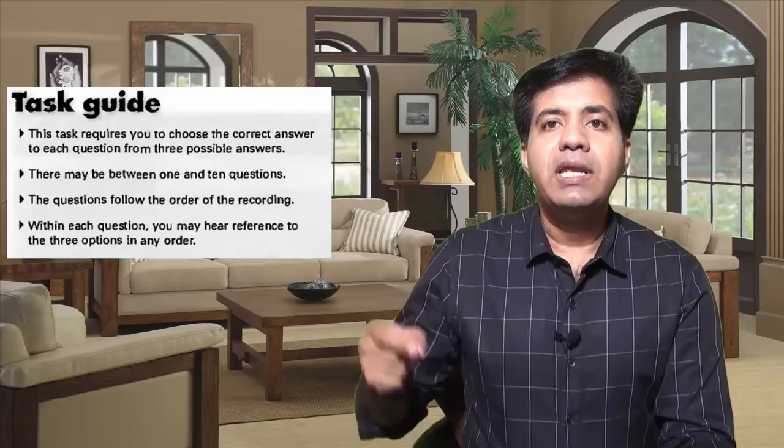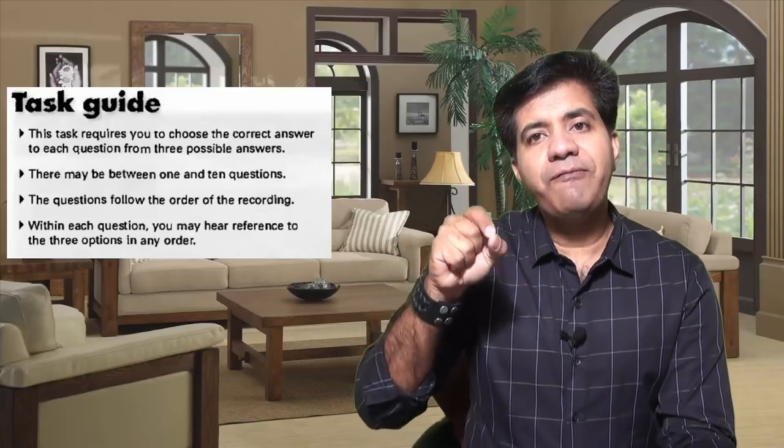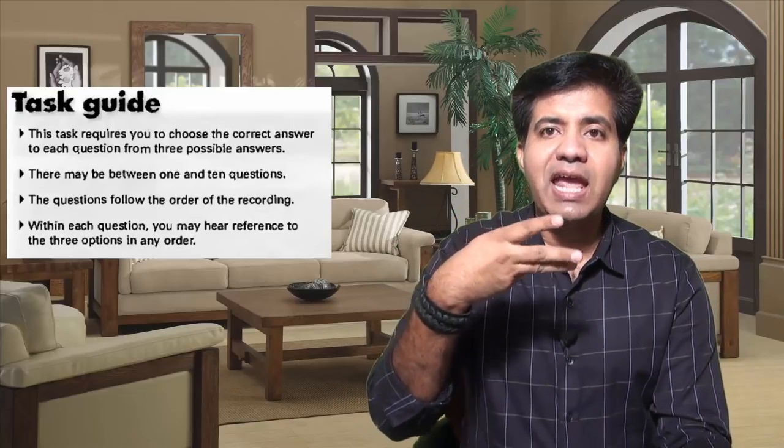Anyways, we've got the task guide. This task requires you to choose the correct answer to each question from 3 possible answers. There may be between 1 and 10 questions, I told you. The questions follow the order of the recording, definitely. Within each question, you may hear reference to the 3 options in any order. You might hear the reference of all 3 options, and they can be in any order.